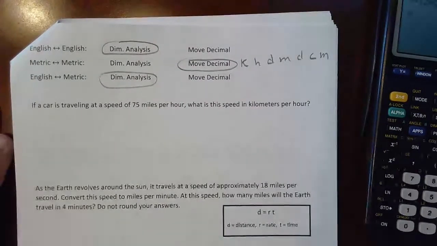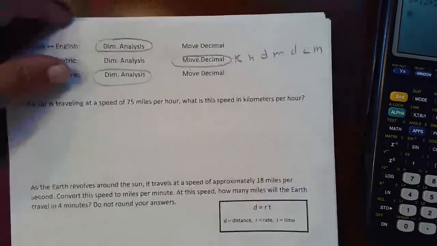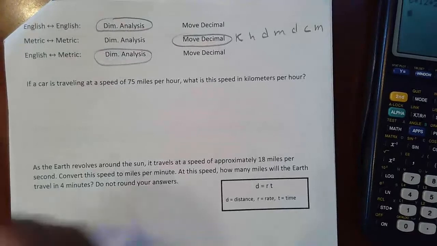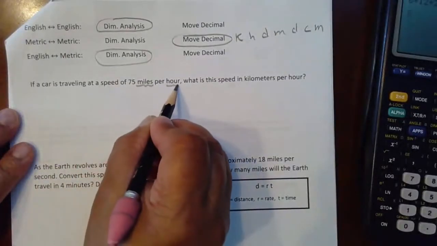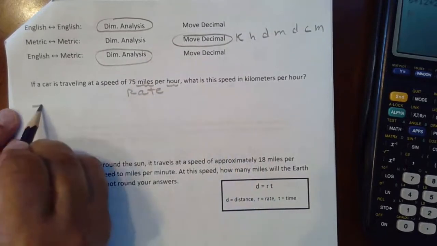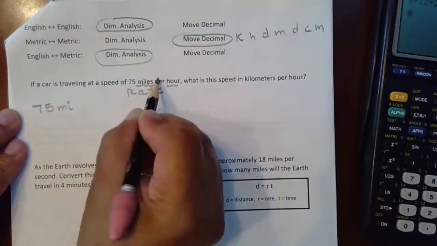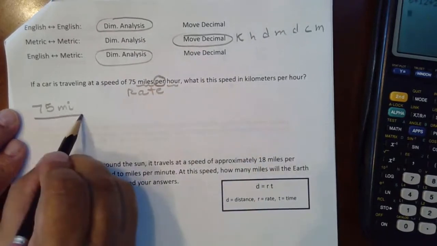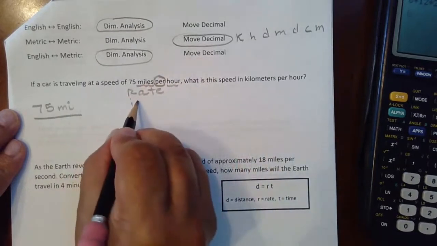Okay, so in this next one, it's a little word type problem. It's just a little verbal in there. If a car is traveling at a speed of 75 miles per hour, now when they mention 2 different units here, that is known as a rate. So 75 miles, see that right there? That word represents the division bar. So you're writing it as a fraction. A rate is a fraction.